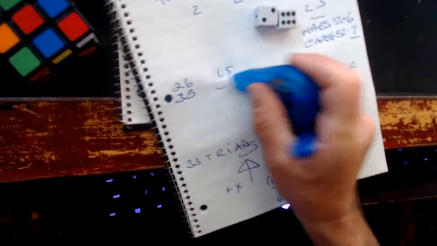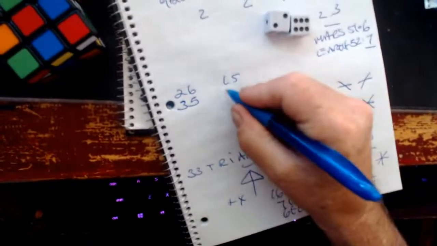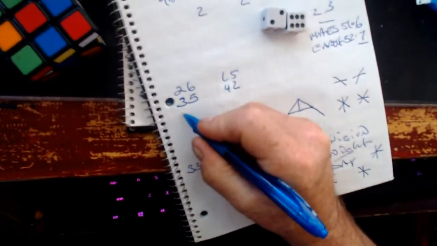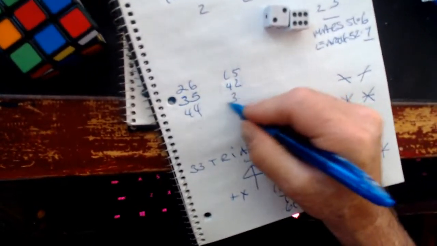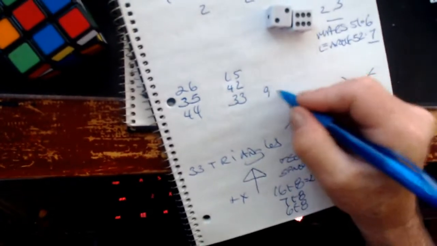Remember, the reverse of man. 3 and 5 is 4 and 2. And then 4 and 4 and 3 and 3 in rotation of the sun.